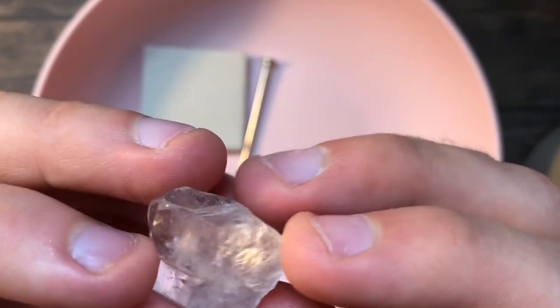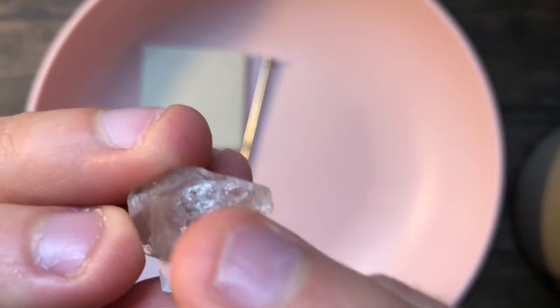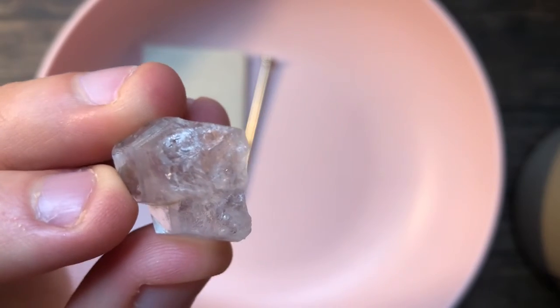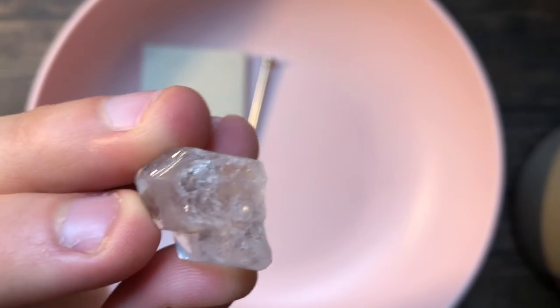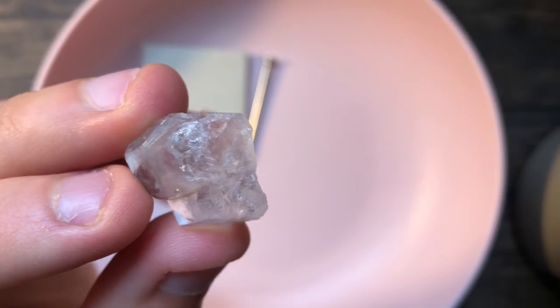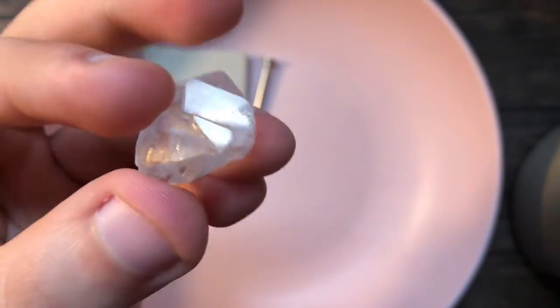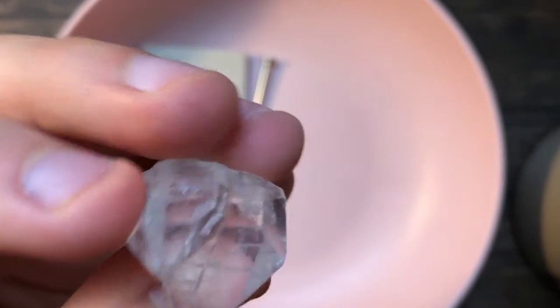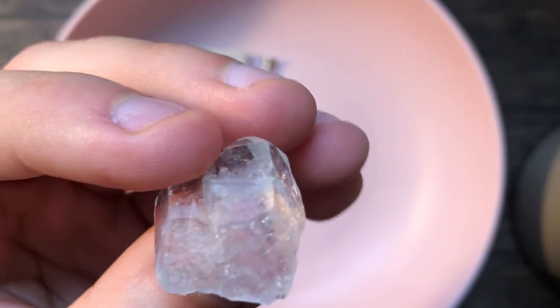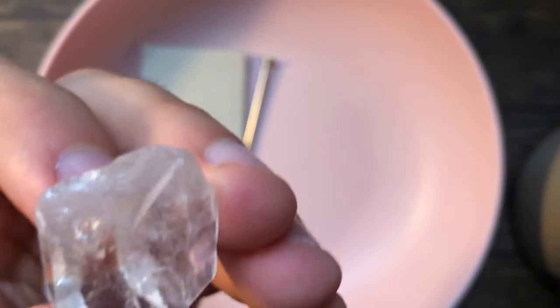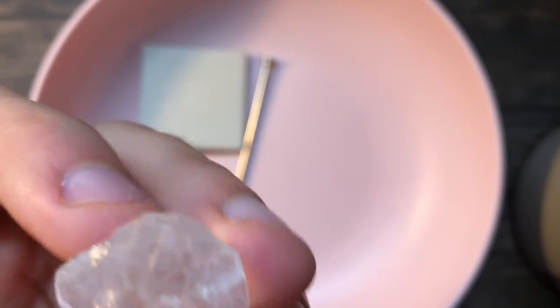We can also look at its fracturing. This is called conchoidal fracturing, when this breakage is kind of just all over the place, really small breaks. And so with this information, it's colorless, glassy luster, conchoidal fracturing, and a 7 on the hardness scale approximately, we can safely say that this is likely a piece of quartz.